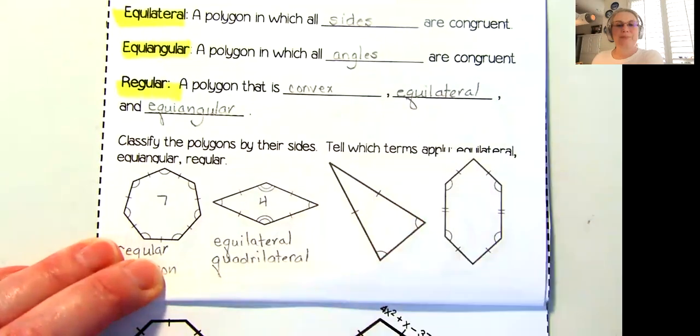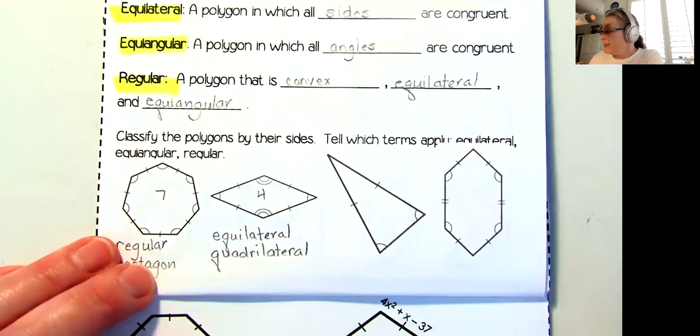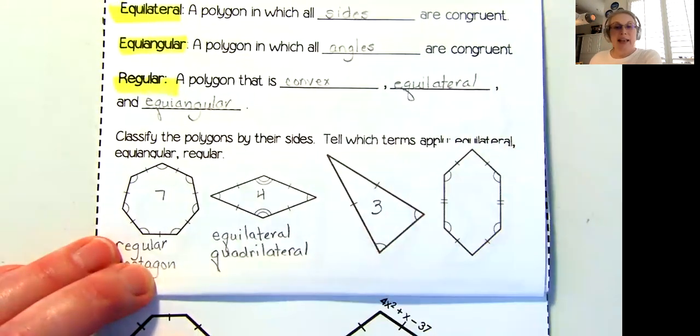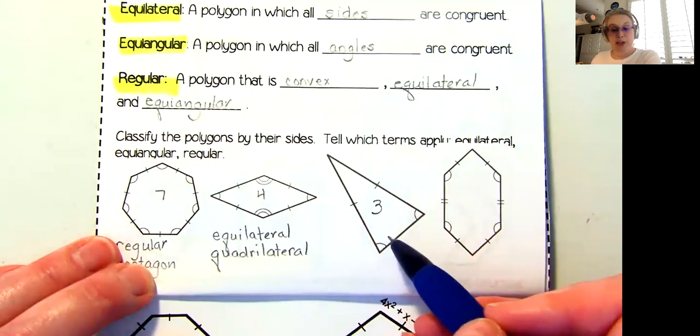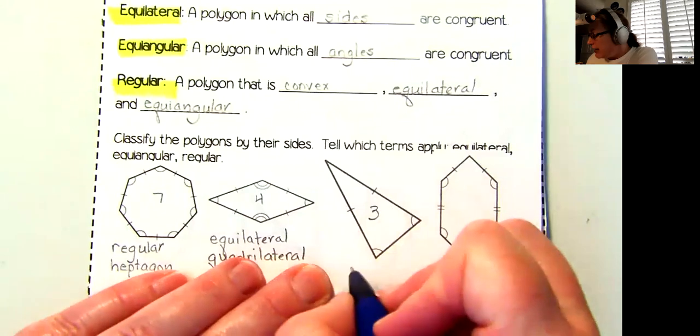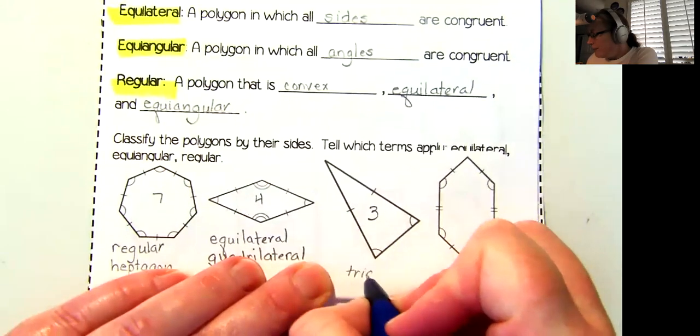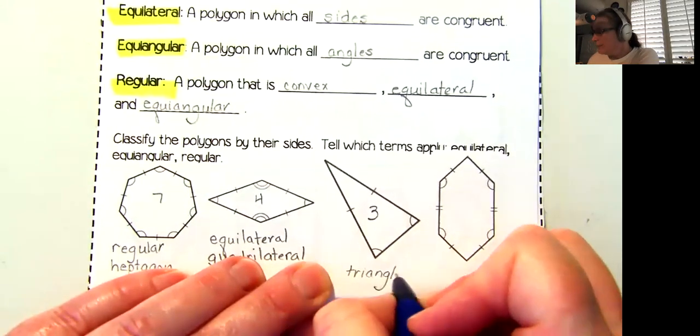Now the next one is a 3-sided figure. Not all 3 sides have the same tick mark, and all 3 angles don't have the same swish. So this is just a plain triangle.